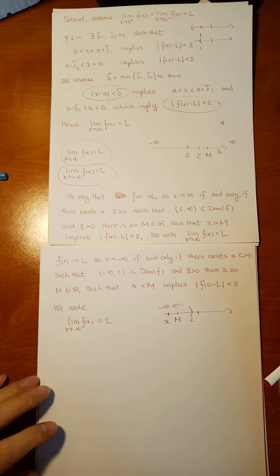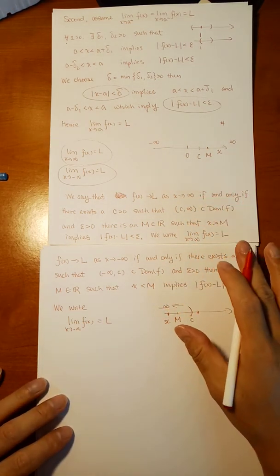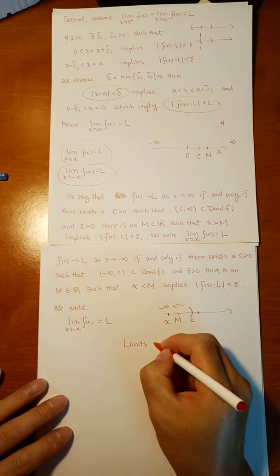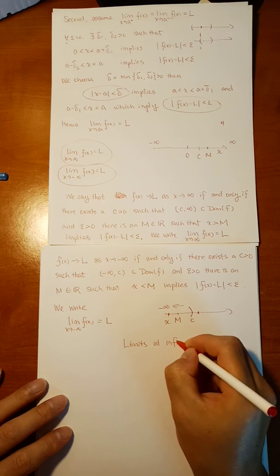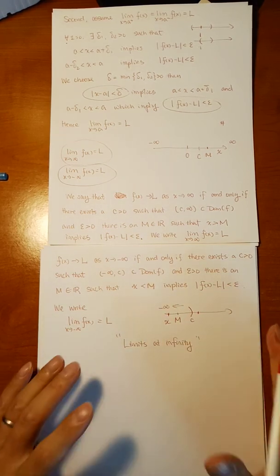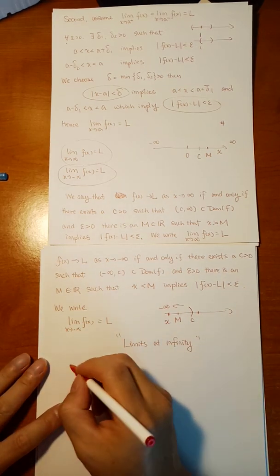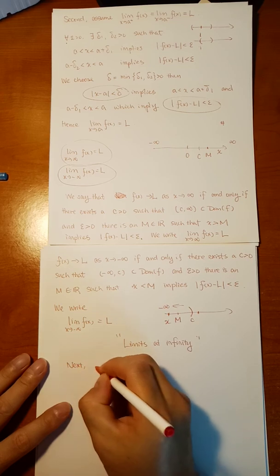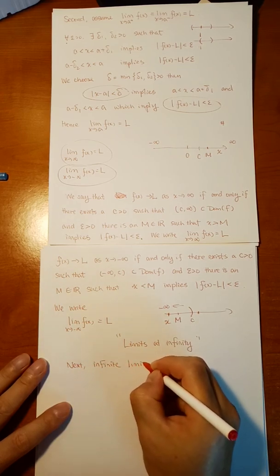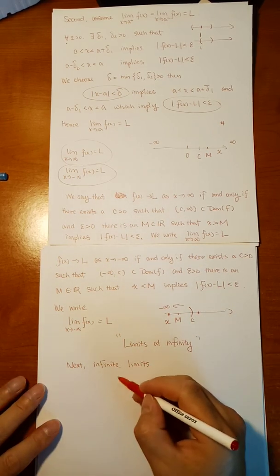And those two are called limits at infinity. And there is a similar concept called infinite limit. What are the infinite limits?